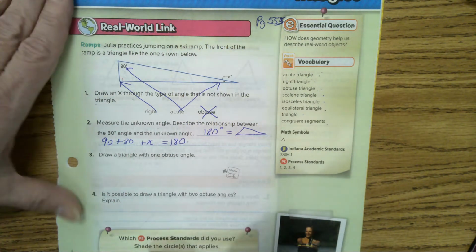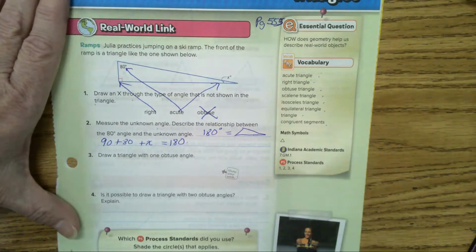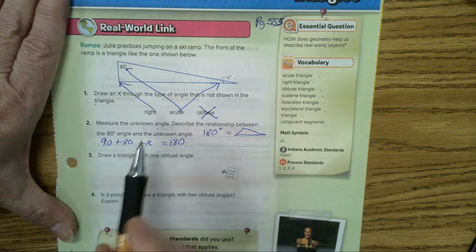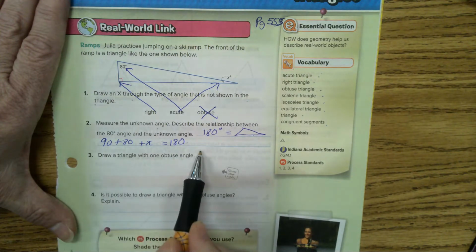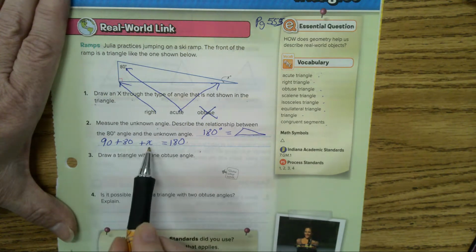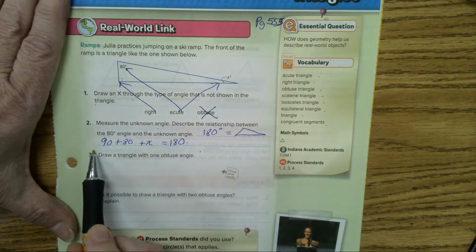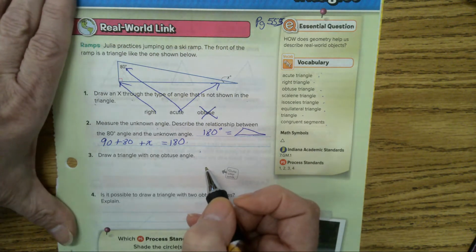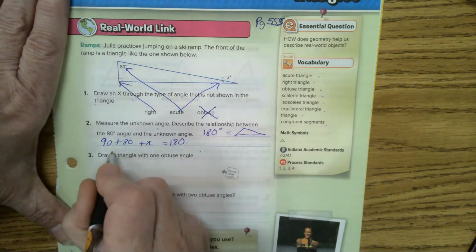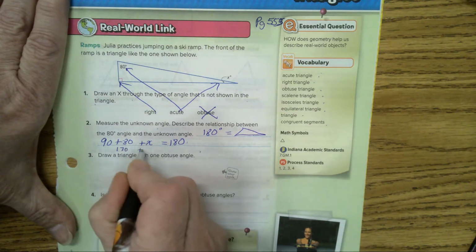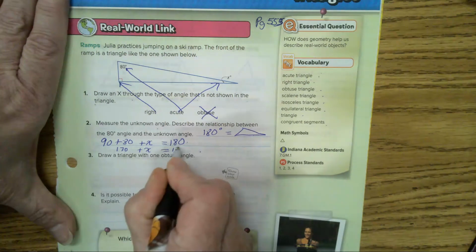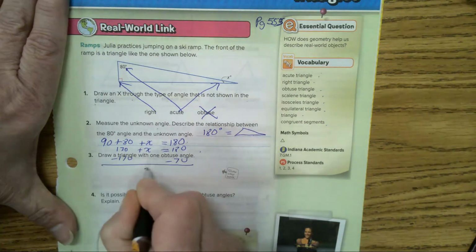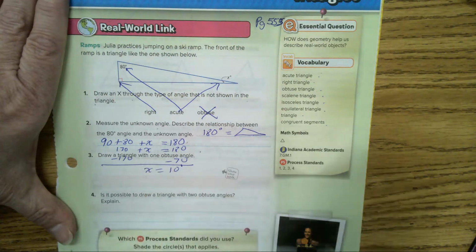And I know Nathan's already figured out that x is going to be 10 degrees, right, Nathan? Yep. Because 90 plus 90 is 180, and he knows 80 plus 10 is going to give me a 90. But if we had to figure it out without skipping any steps, you would have 170 plus x equals 180, subtract 170, x equals 10 degrees.